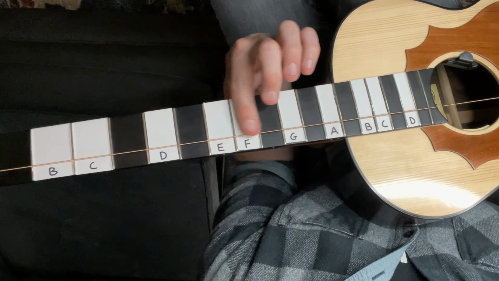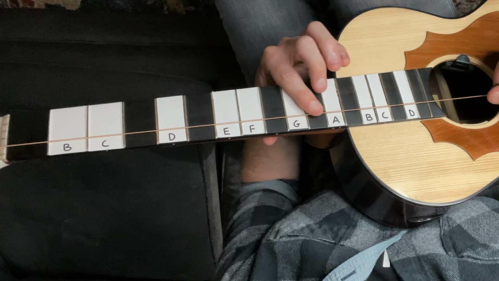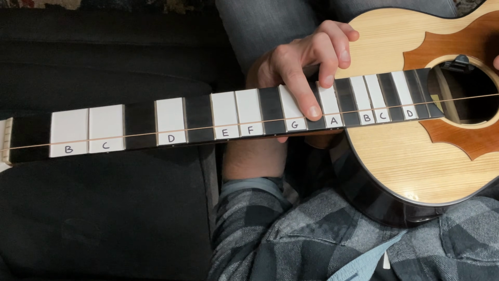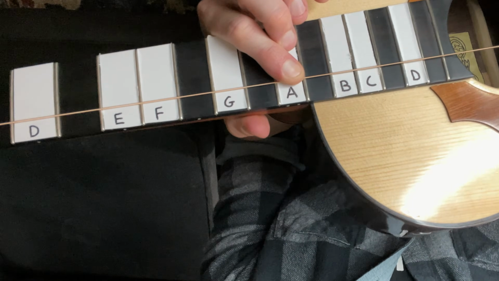All right. After F, we've got a mystery note, and then we have a G. We have another mystery note after G, and then the next letter you would think maybe H. No, it's another A. So check this out.